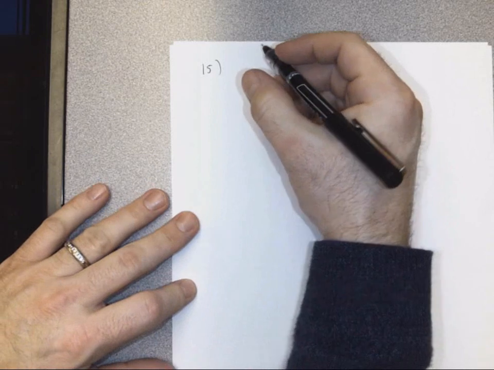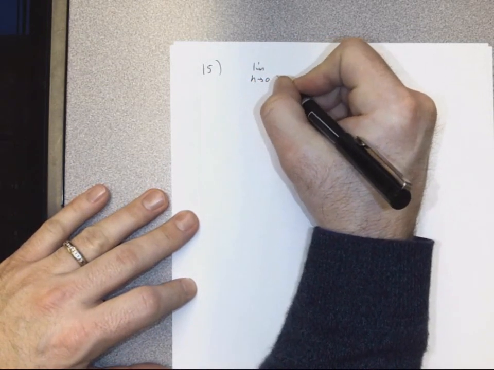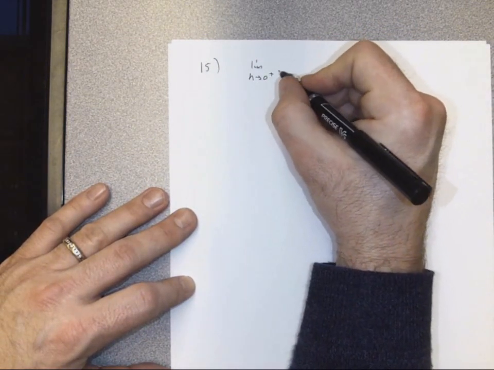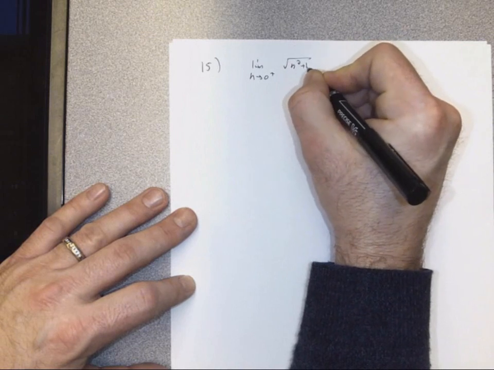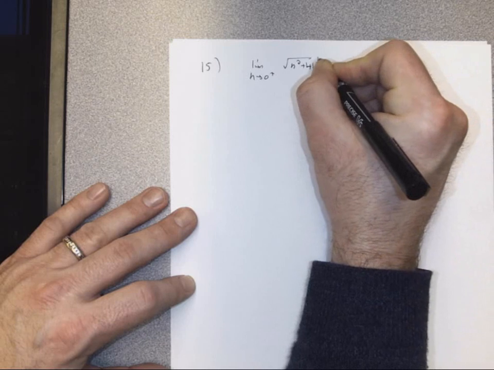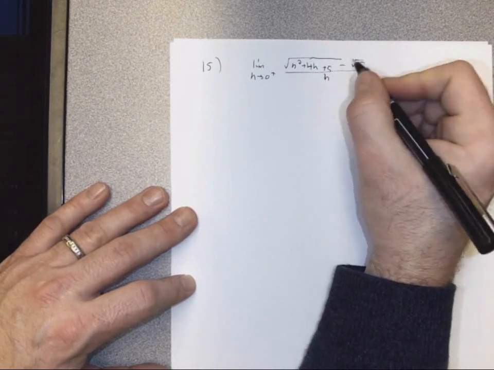15 says the limit as h approaches 0 from the positive side of the square root of h squared plus 4h plus 5 minus the square root of 5, all over h.